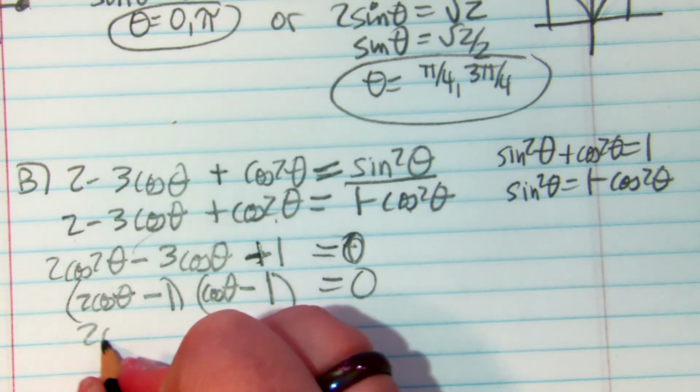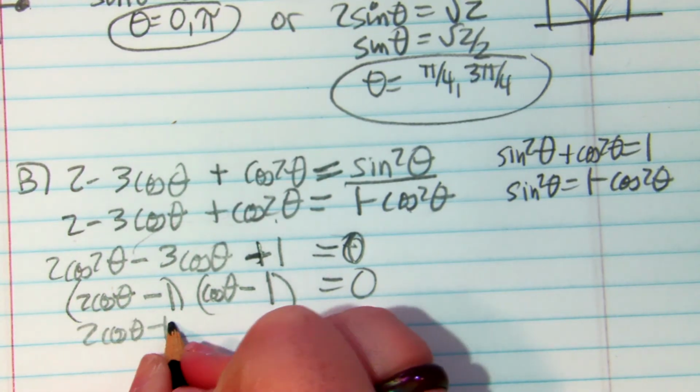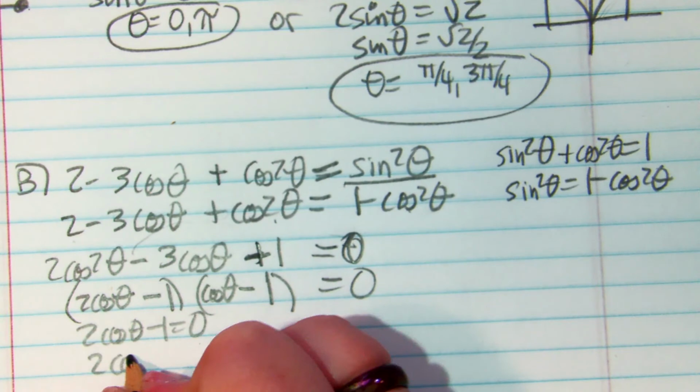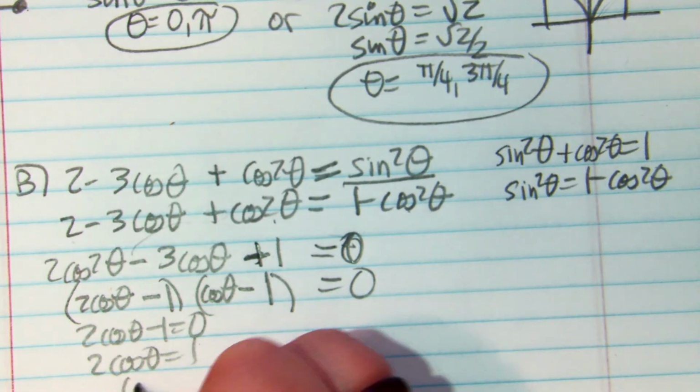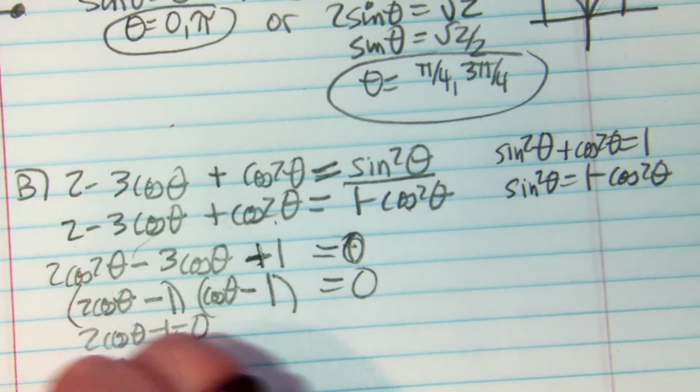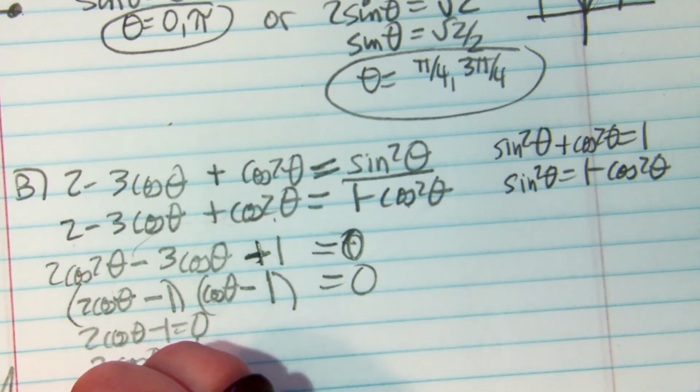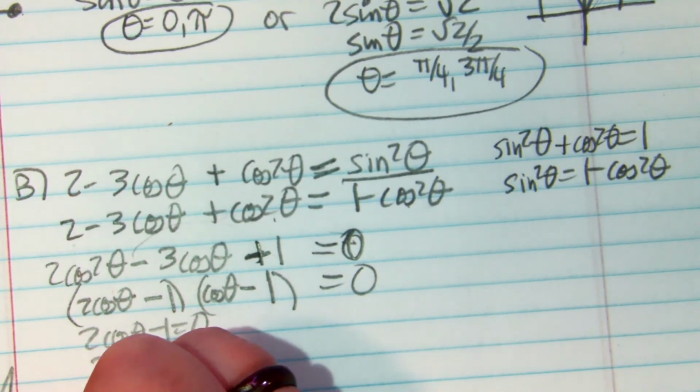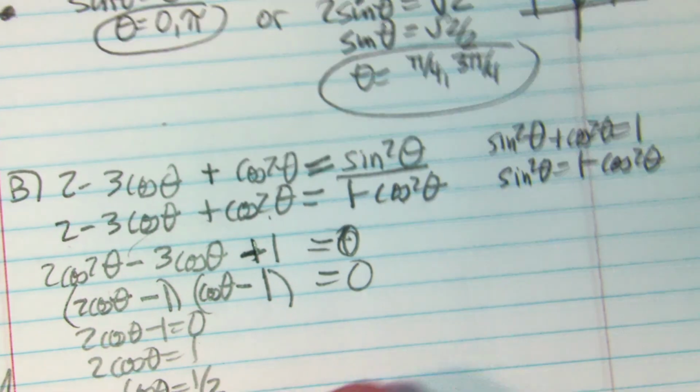So 2 cosine theta minus 1 equals 0. 2 cosine theta equals 1. Cosine theta equals 1/2, so it's here and here: pi over 3 and 5 pi over 3.